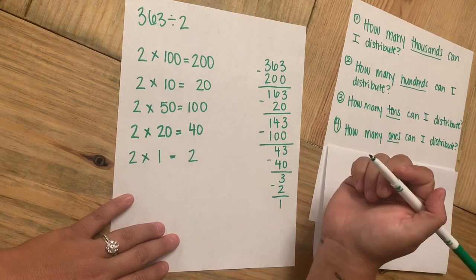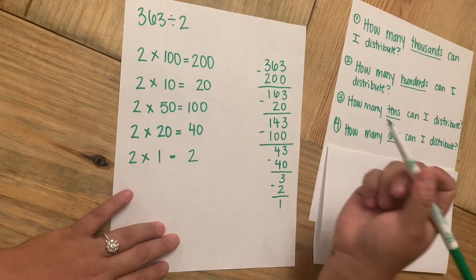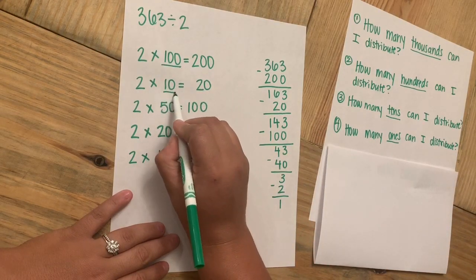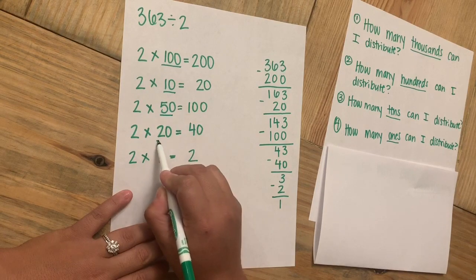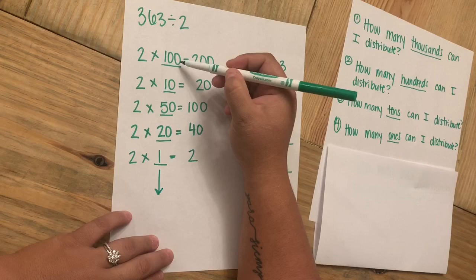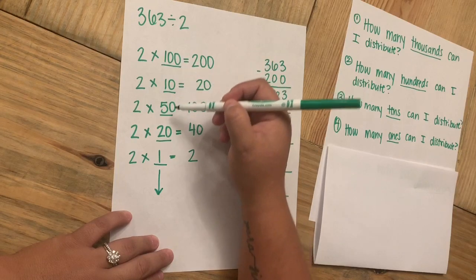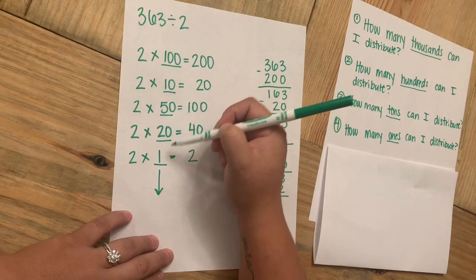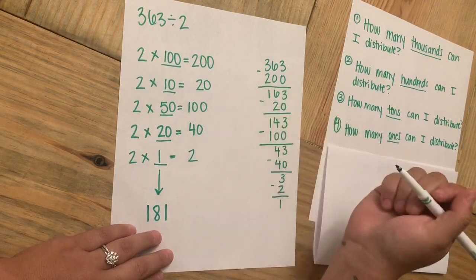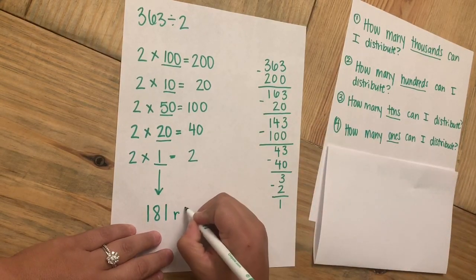So now we're ready to calculate how much each group received. Well, each group received a 100, a 10, a 50, a 20, and a 1. So if we add those together, we get 181. 181 into each of the 2 groups with a remainder of 1.